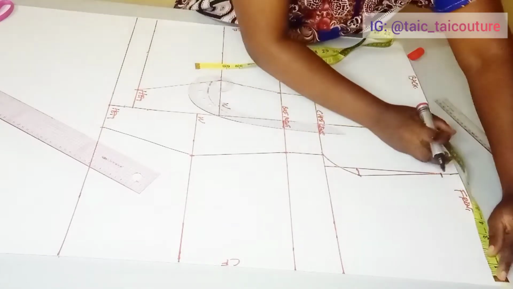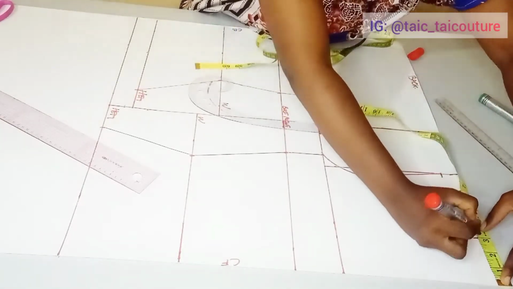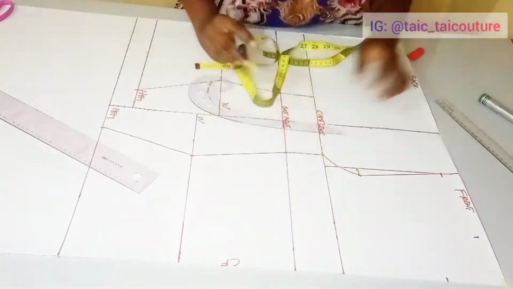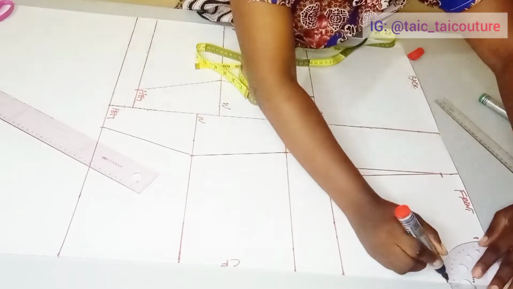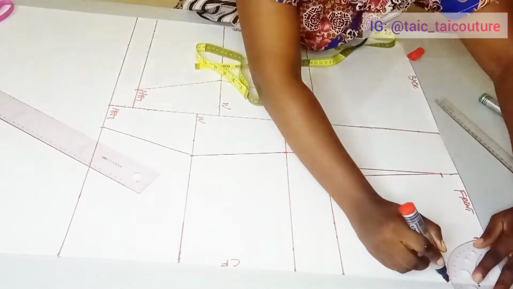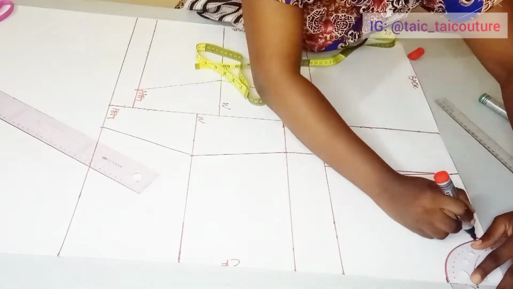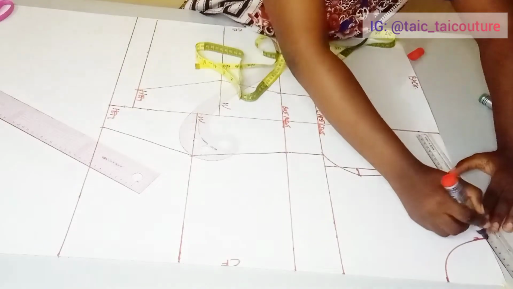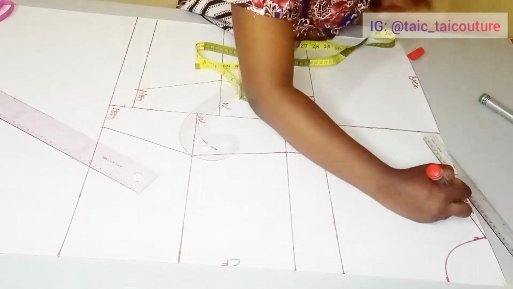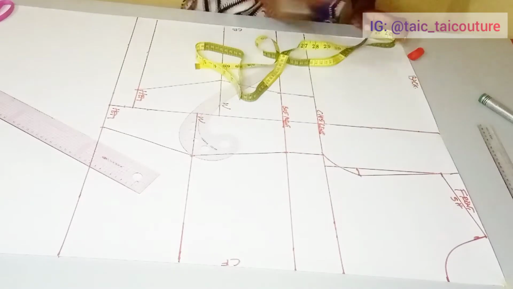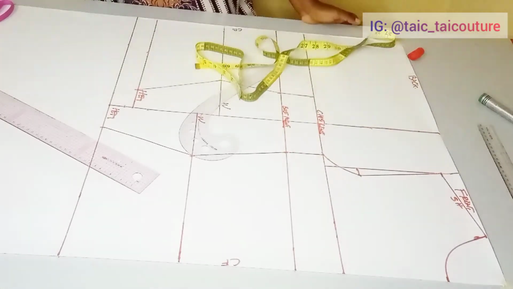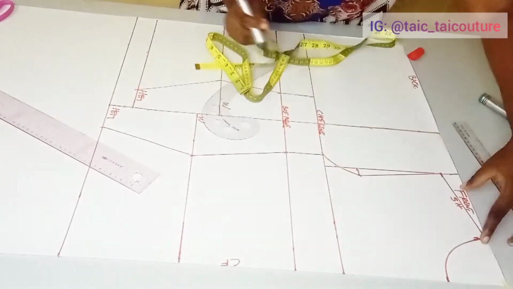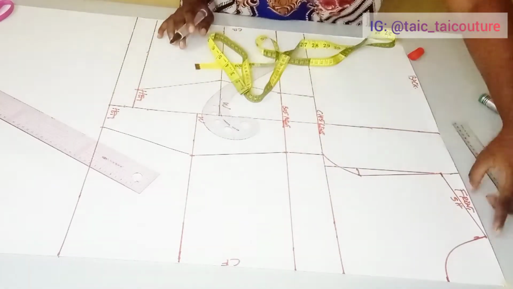After which I'll drop the neckline. I'm using a basic neckline here of 3 by 3. You can use whichever neckline depending on the style you intend to make with the pattern. So connect it like this. So this is the shoulder slant. This is the shoulder. You will notice that the shoulder from the neck area is not straight. It is slanted. That's the reason why this has to be like this and not like this. That's why this is correct and this is not.